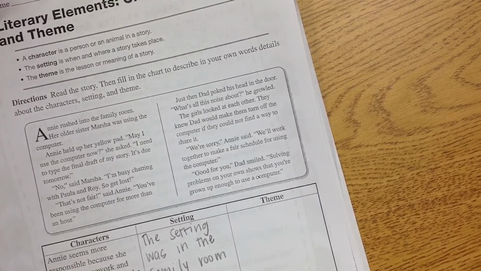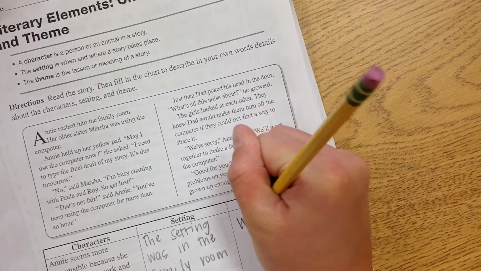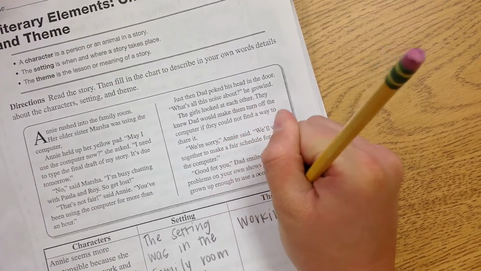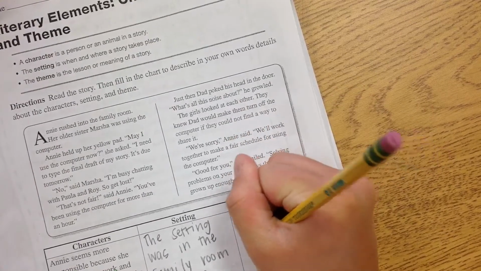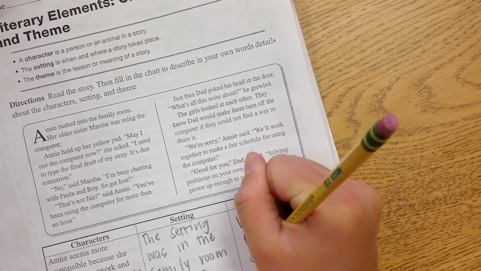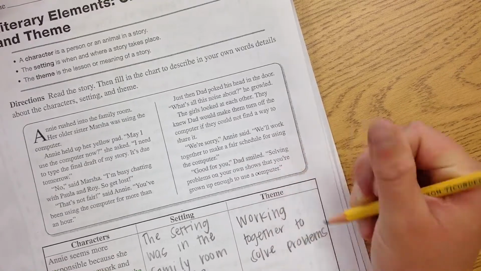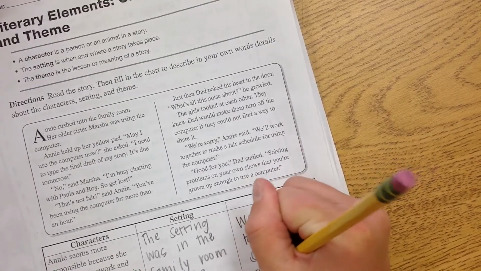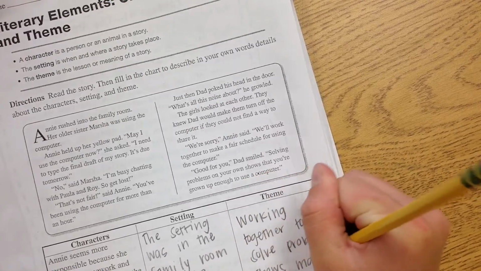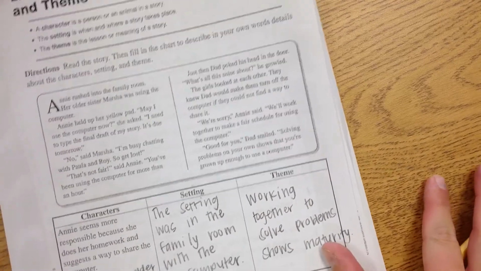So our theme is working together to solve problems shows maturity. Maturity also means grown up.